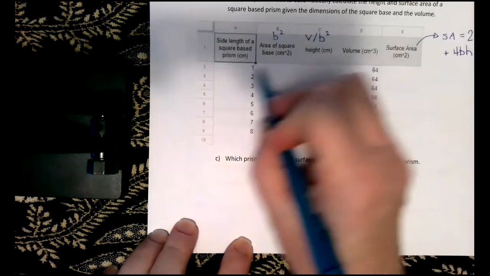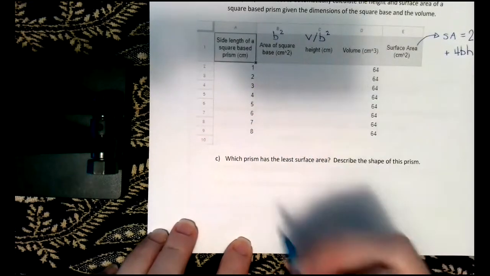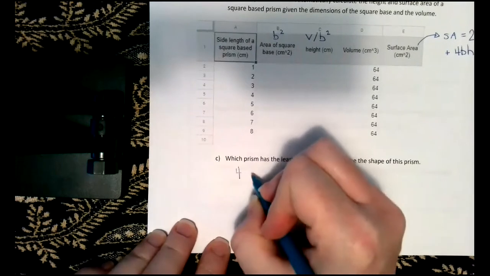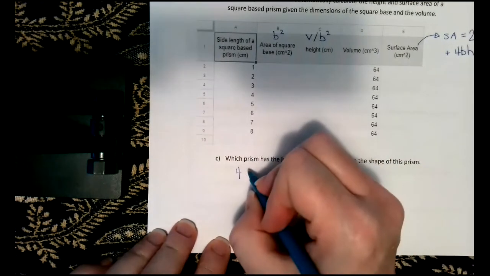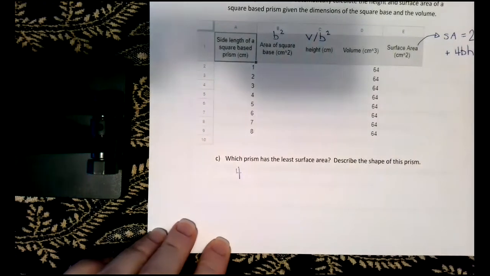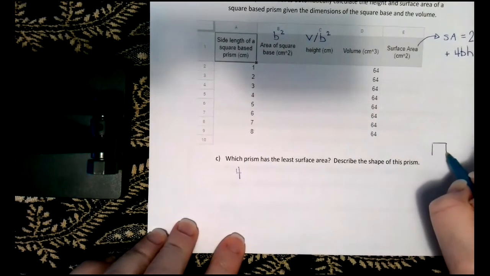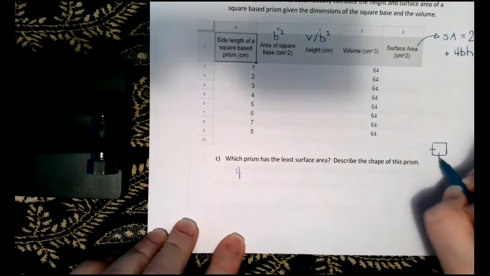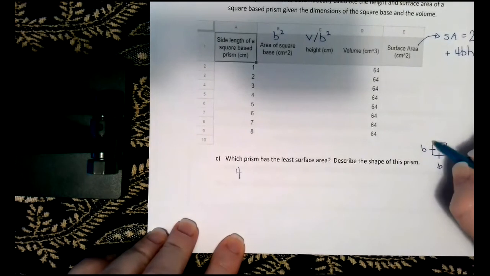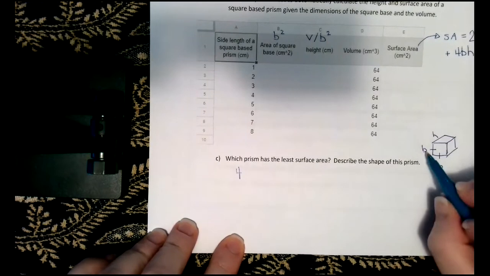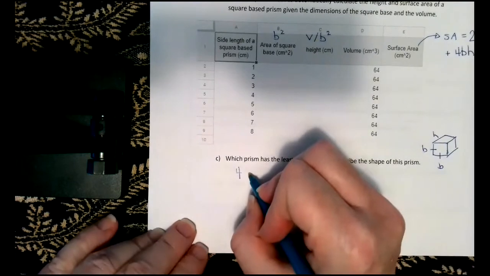So I've got the worksheet. You can fill this in based on what we just saw. We recognize that the one that has the least surface area is the one where, let's just draw ourselves, these are both B, B, and this would be H. When B and H are all 4, then it has the least surface area.